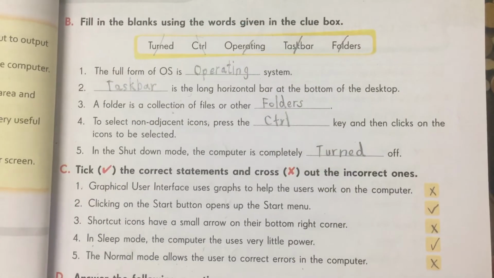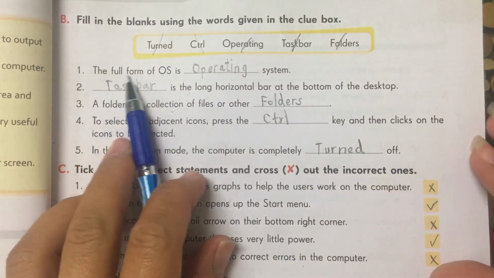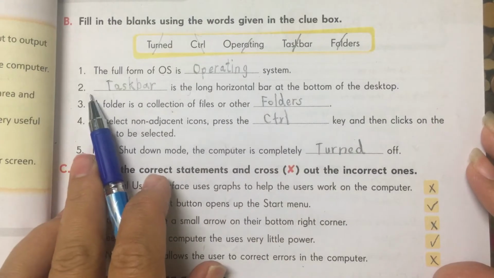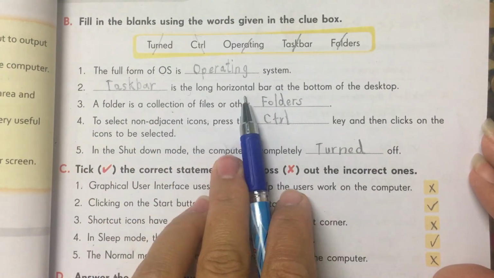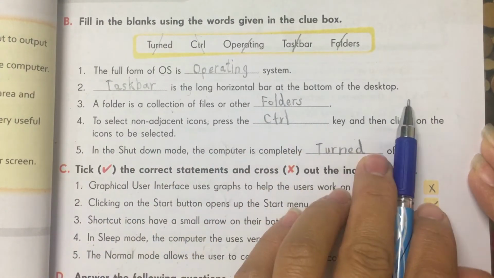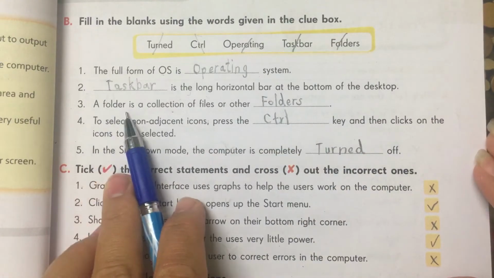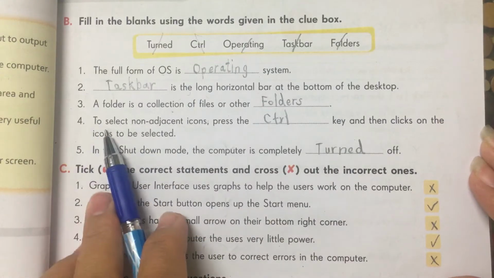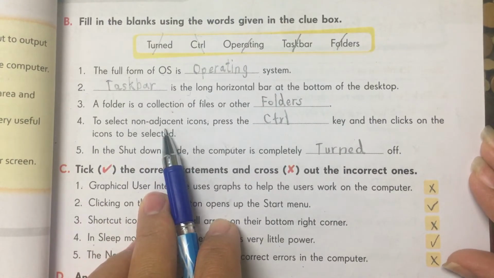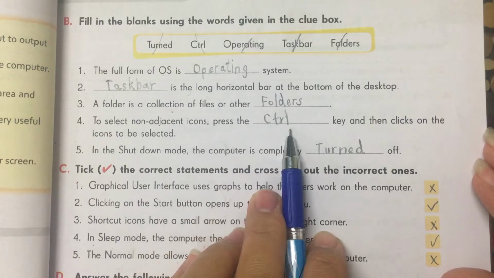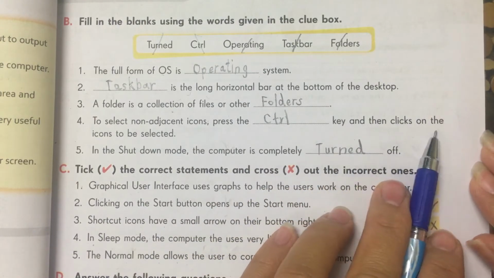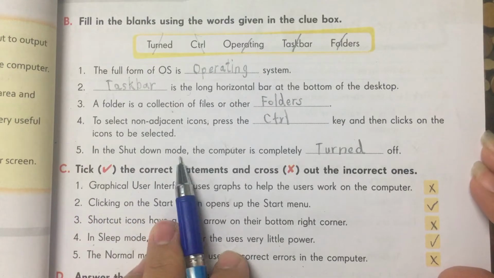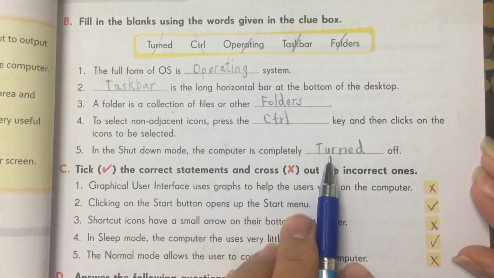Fill in the blanks. Number 1. The full form of OS is Operating System. Number 2. Taskbar is a long horizontal bar at the bottom of the desktop. Number 3. A folder is a collection of files or other folders. Number 4. To select non-adjacent icons, press the Ctrl key and then click on the icons to be selected. Number 5. In the shutdown mode, the computer is completely turned off.